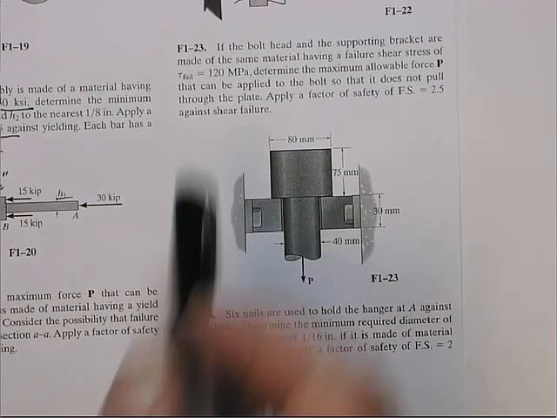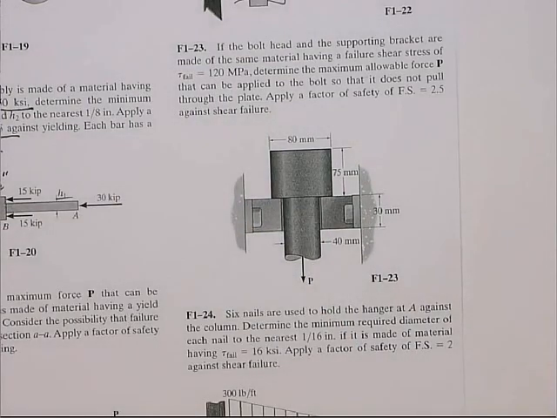For this video, I'm going to do F1-23. It's very similar, but the difference here is we have a shear failure. The reason I like this one is it's a little different, because we have to consider the twist on this problem, which is determining what is the area that the shear acts on.